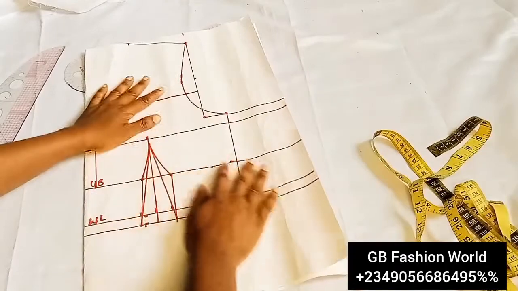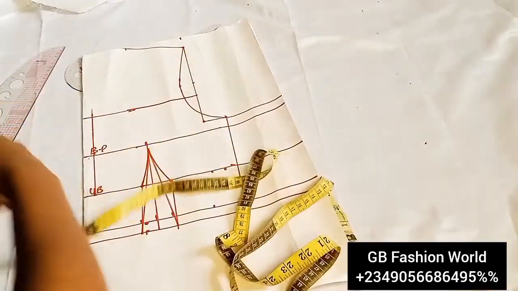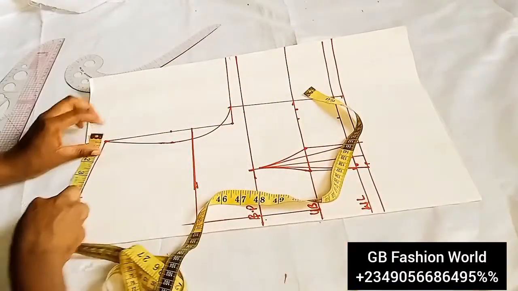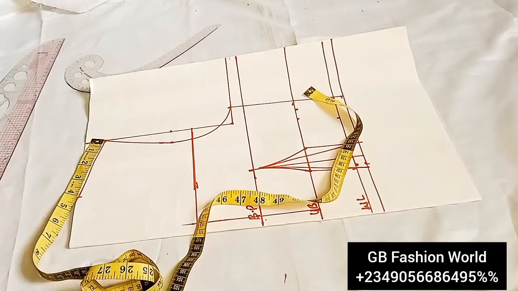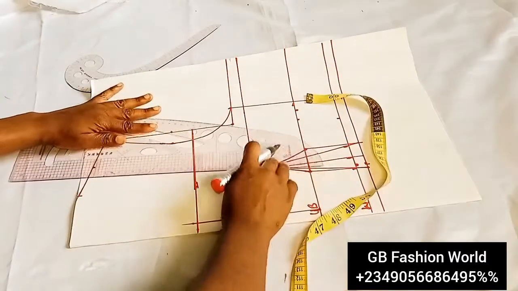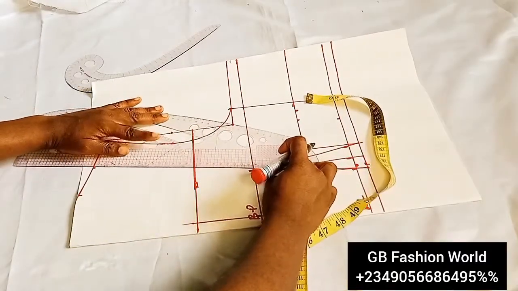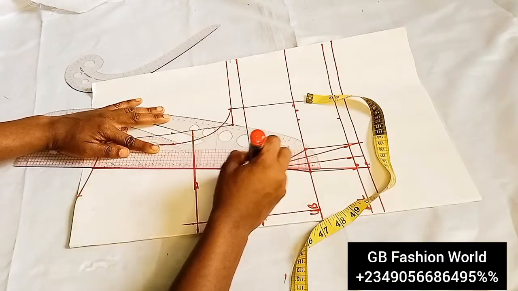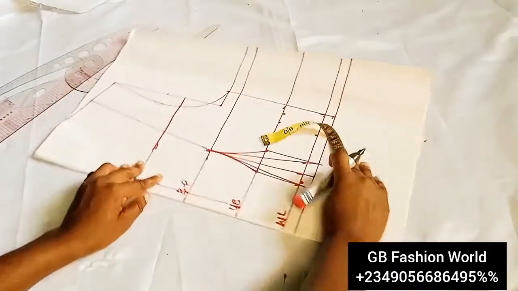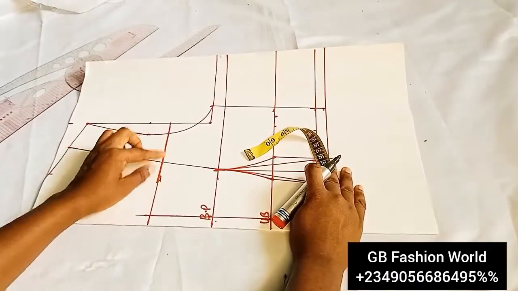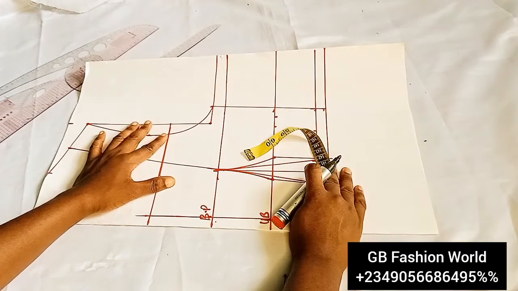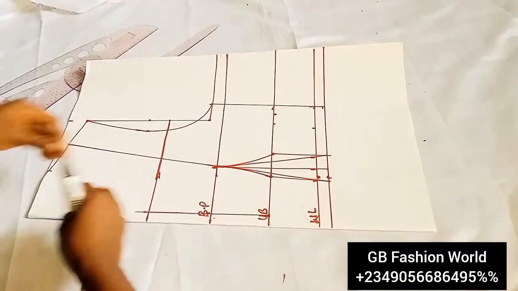So for this part now, I'm going to get the midpoint of this shoulder, get the midpoint too, and then take it straight to the bust point like so. Straight to the bust point. Did you see that? So I'm also going to contour this part. I will be contouring by 1.5.